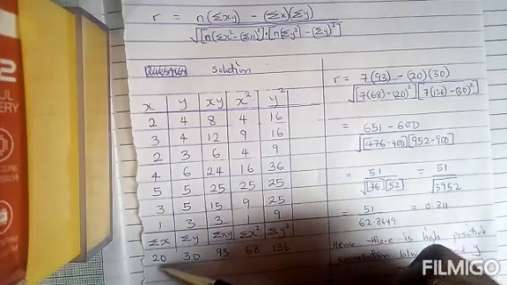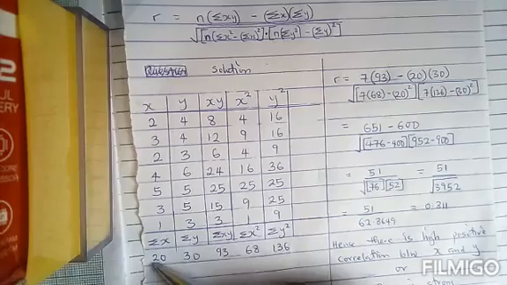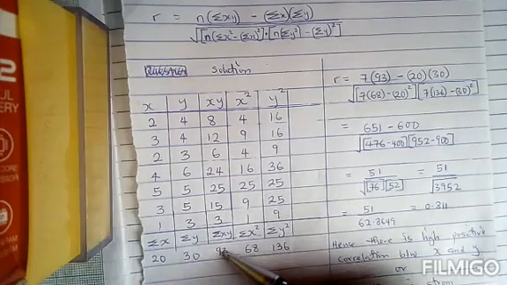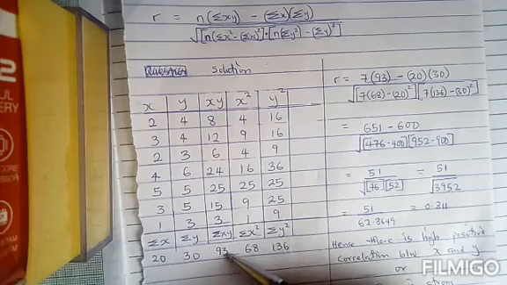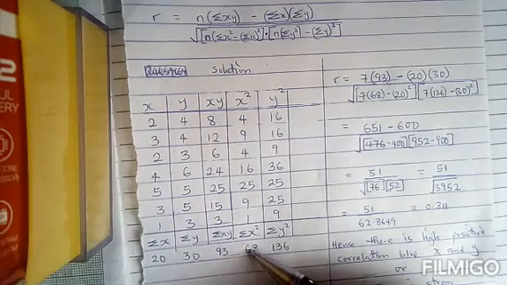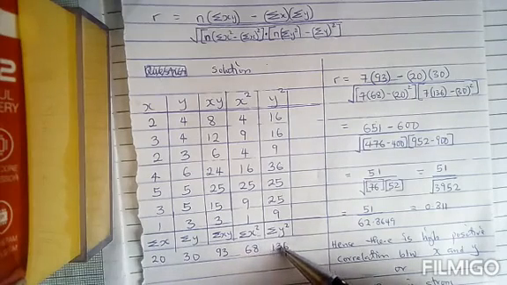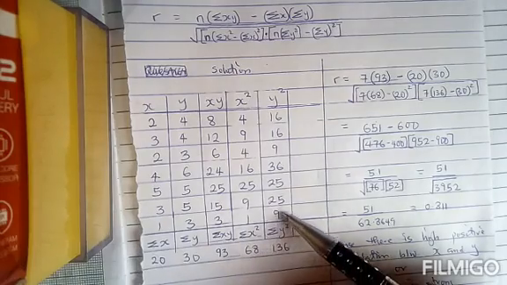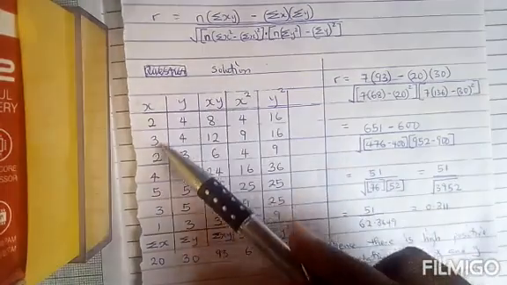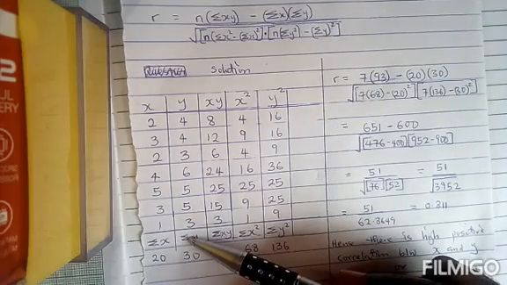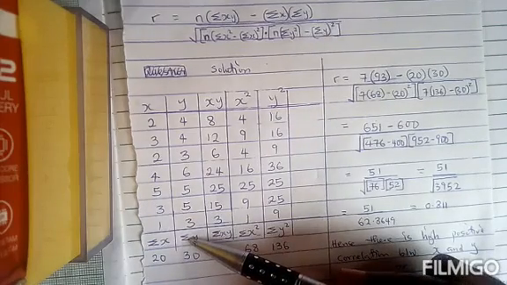So get the sum of all the columns we have. They are all here. Sum of x is 20. Sum of y is 30. Sum of product of xy is 93. Sum of x squared is 68. And sum of y squared is 136. Once you are done with this table, you have to carefully do this table. Once you are done, you are very close to your answer.